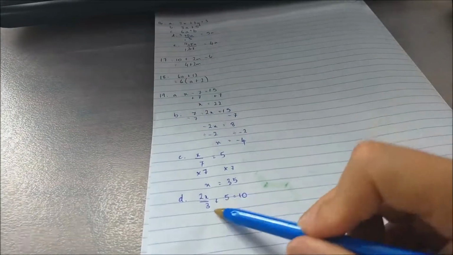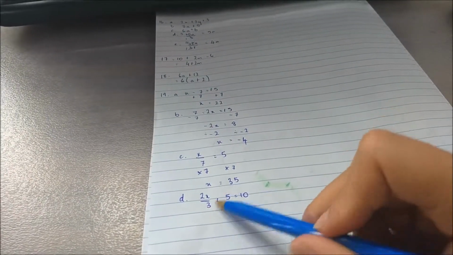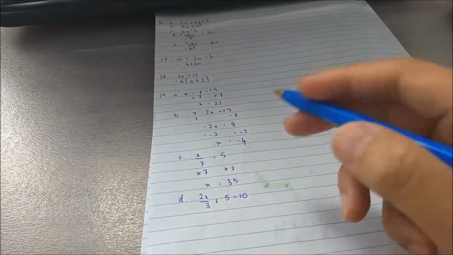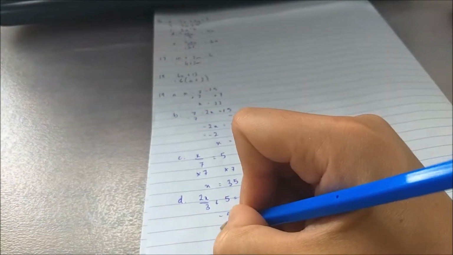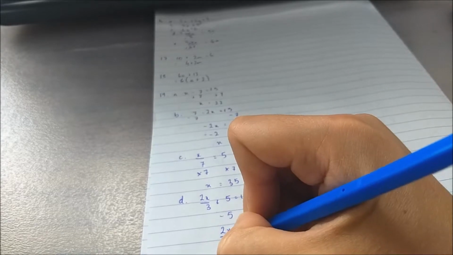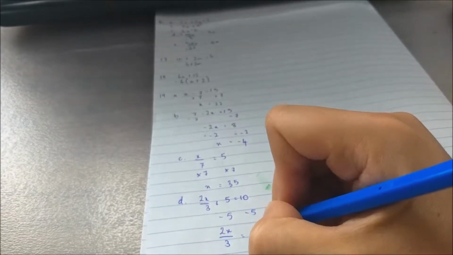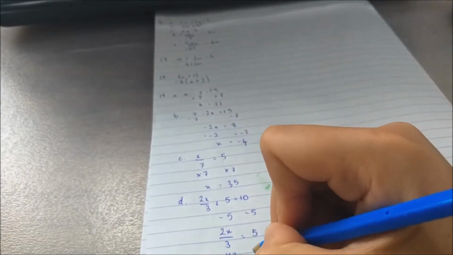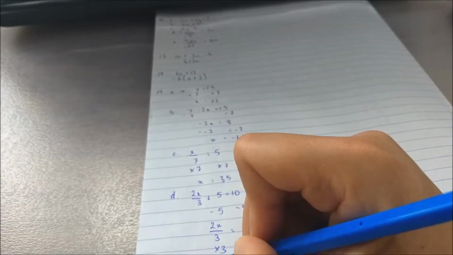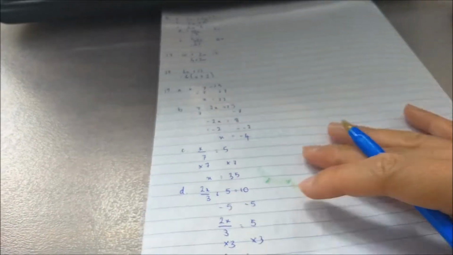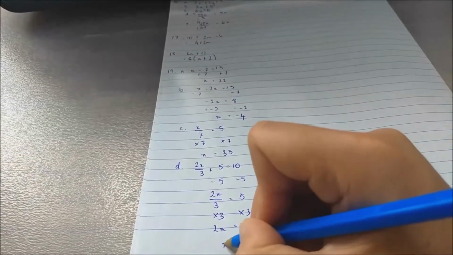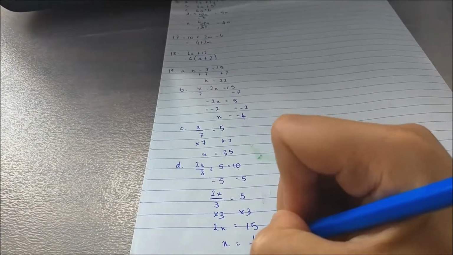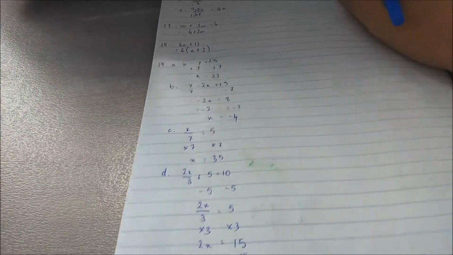You can multiply by 3 first, but if you do multiply by 3, you have to multiply 3 to everything. I'm just going to subtract the 5 using my onion method. So 5 times 3 to both sides. 2x is what? 15. No, I guess it's going to be a fraction then. 15 over 2. And yes, you're okay to leave it like that.